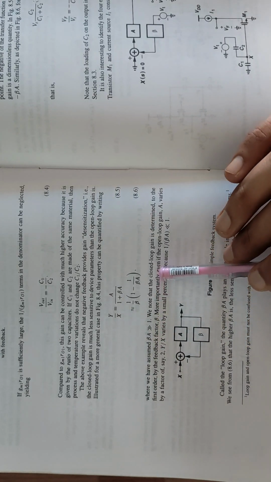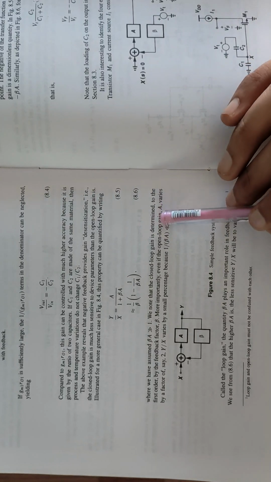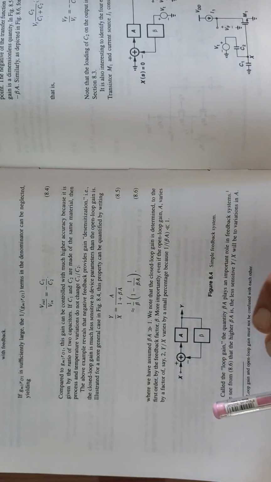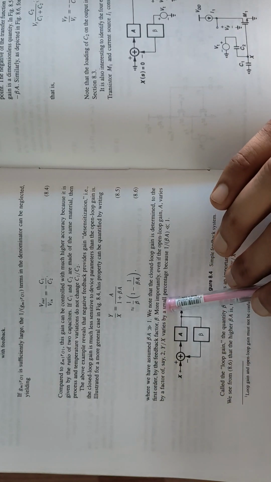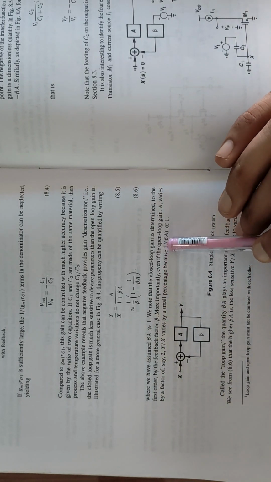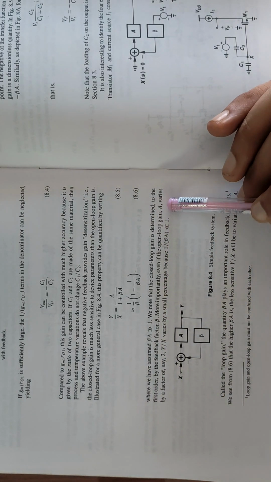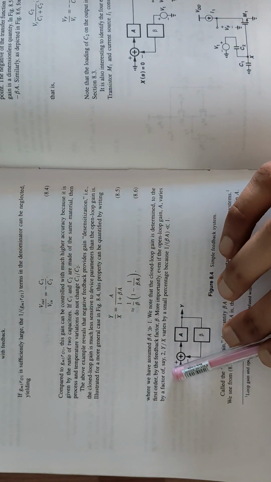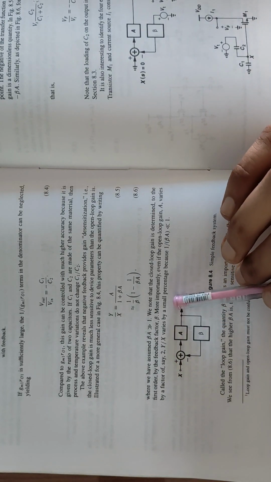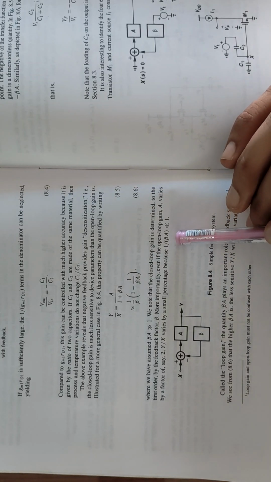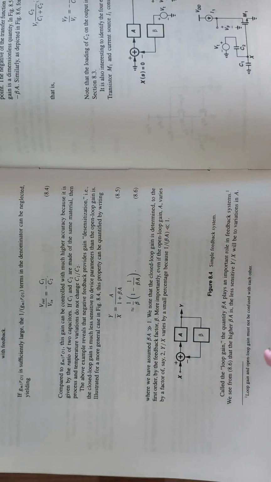We note that the closed loop gain is determined to the first order by the feedback factor β. More importantly, if the open loop gain A varies by a factor of, say, 2, Y/X varies by a small percentage because 1/(βA) is much less than 1.